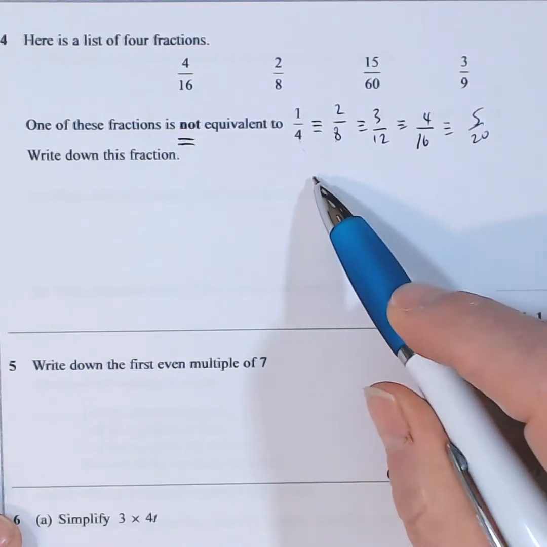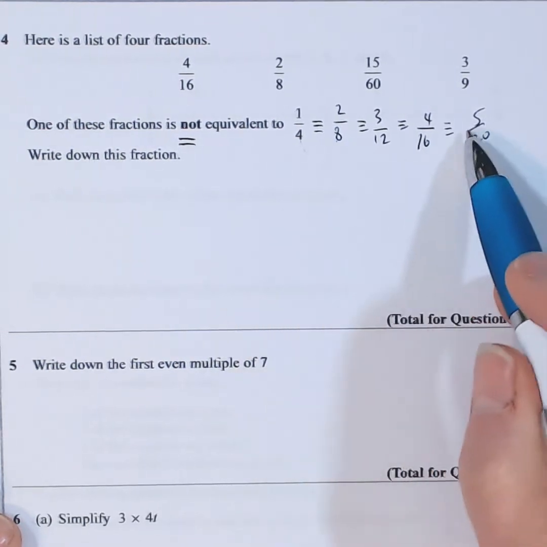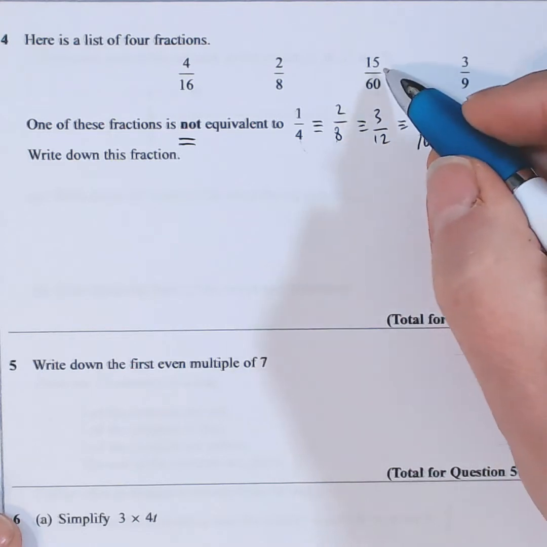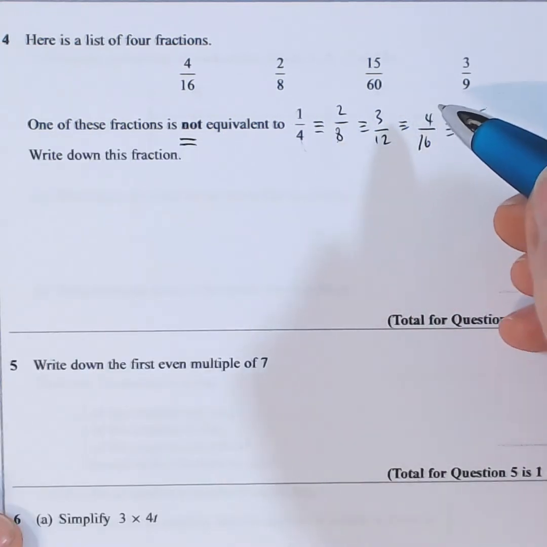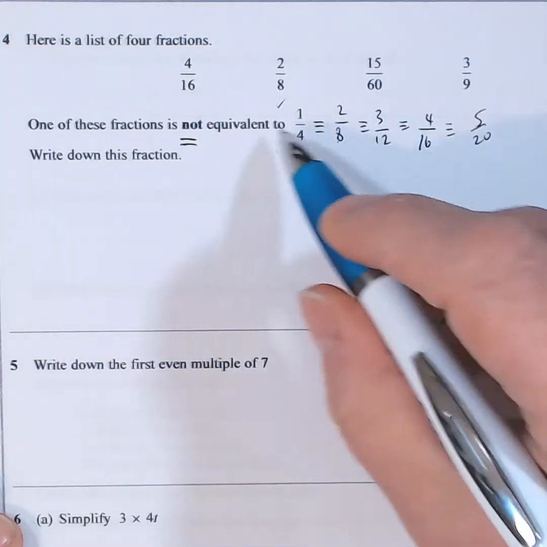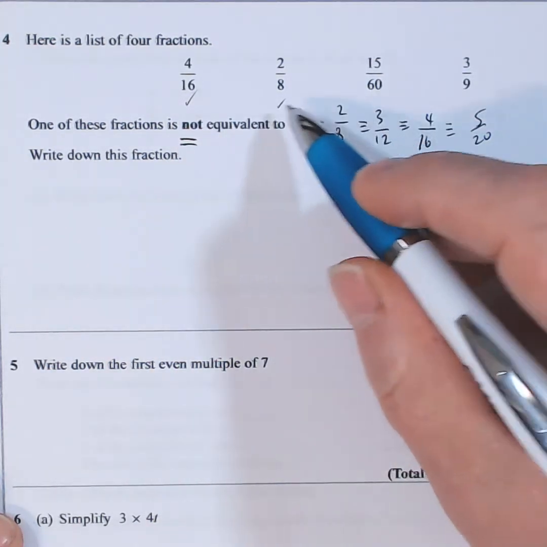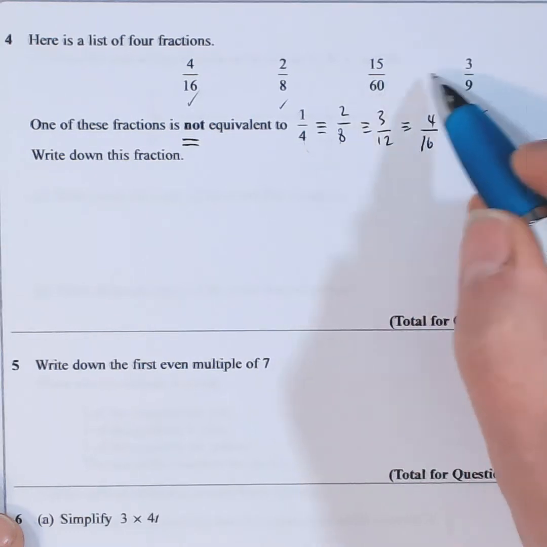So basically it's about this idea of recognising equivalence, and we can go backwards of course and cancel down. So we can see that 2/8 is okay. We can see that 4/16 is okay, so it's a choice between these two.